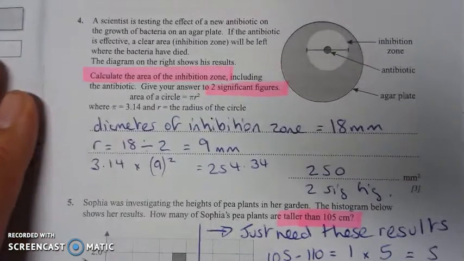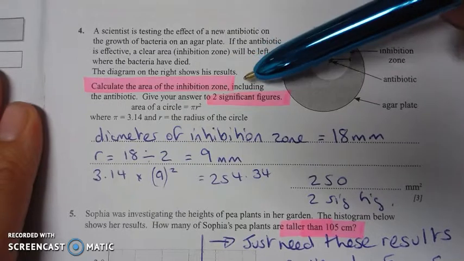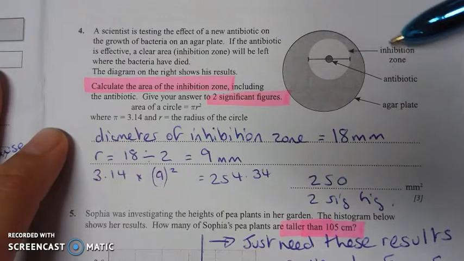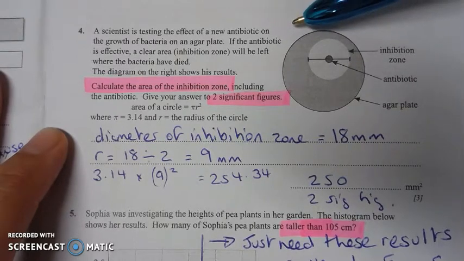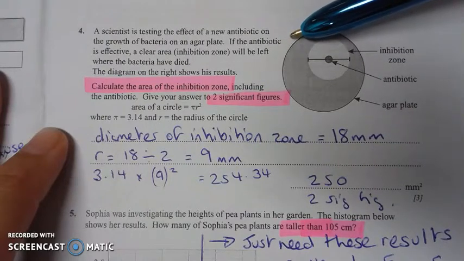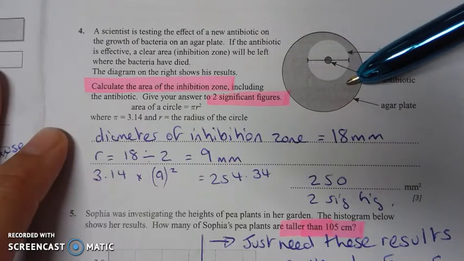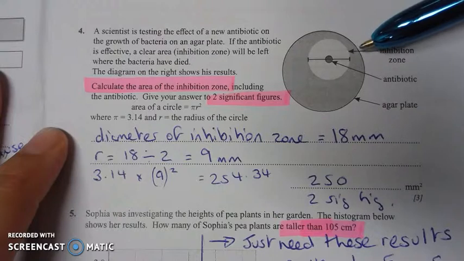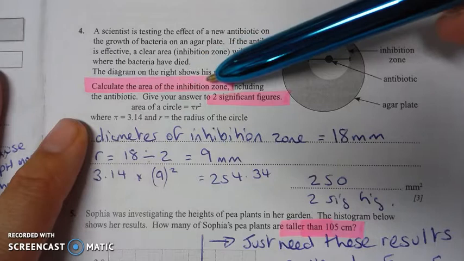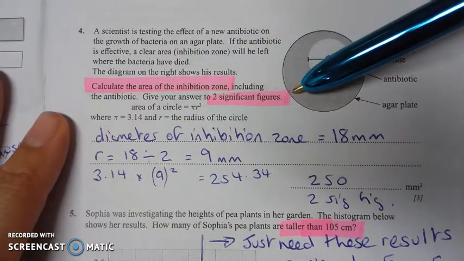Okay, so question 4. Now you might think, well, you only have to work out circles and things like that when you do maths. But actually it does come up in biology as well, especially this. A scientist is testing for the effect of a new antibiotic on the growth of bacteria on an agar plate. If the antibiotic is effective, a clear area, and that's this here, the inhibition zone, will be left where the bacteria have died. The diagram on the right shows his results. Calculate the area of the inhibition zone, including the antibiotic, and give your answer to 2 significant figures.